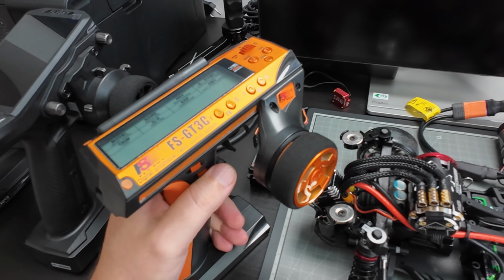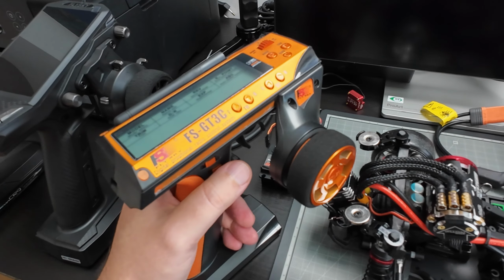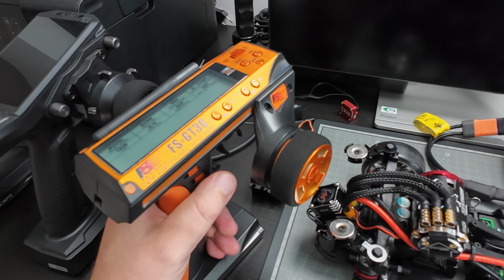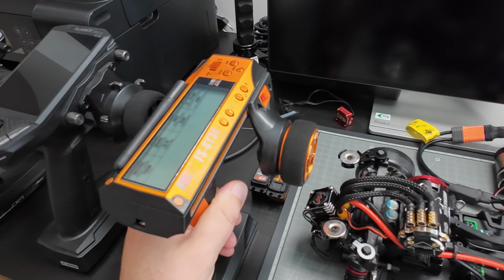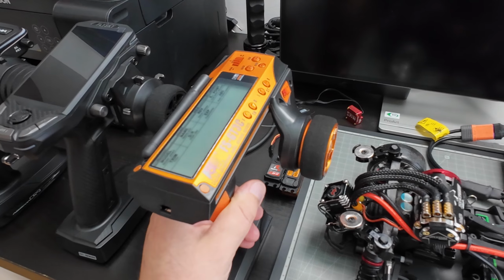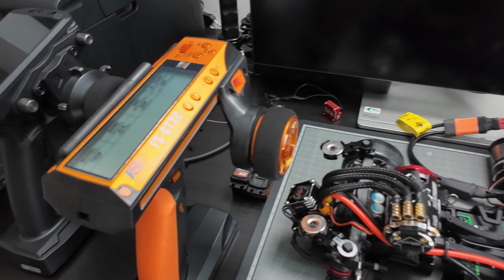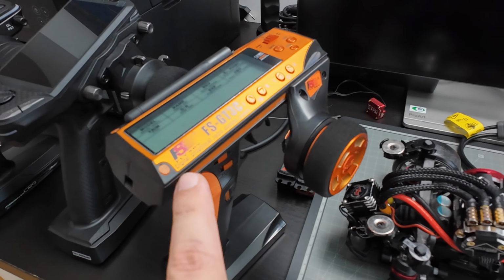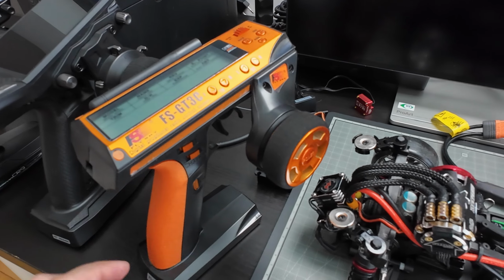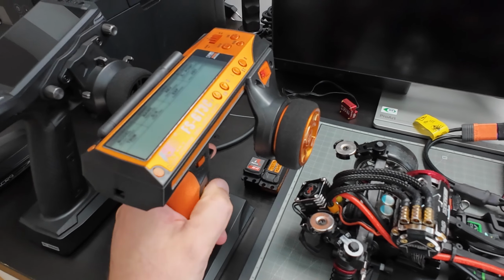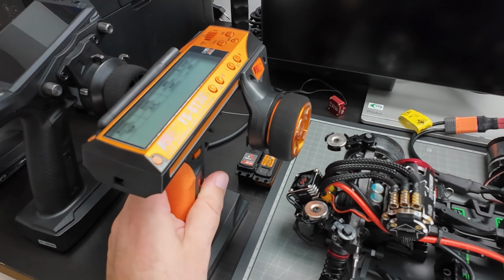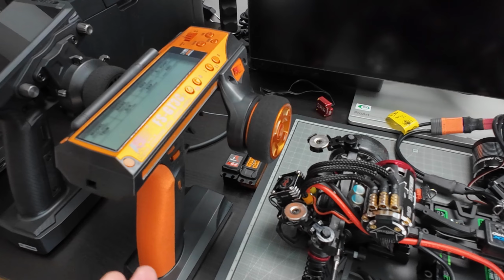Now this one specifically is the FlySky FSGT3C radio system. It has only one controller, which sends an analog signal to the servo output. Don't get confused that it says digital here, okay? It's not digitally sending a high frequency signal to your servo. It's still a 50 Hertz radio system.